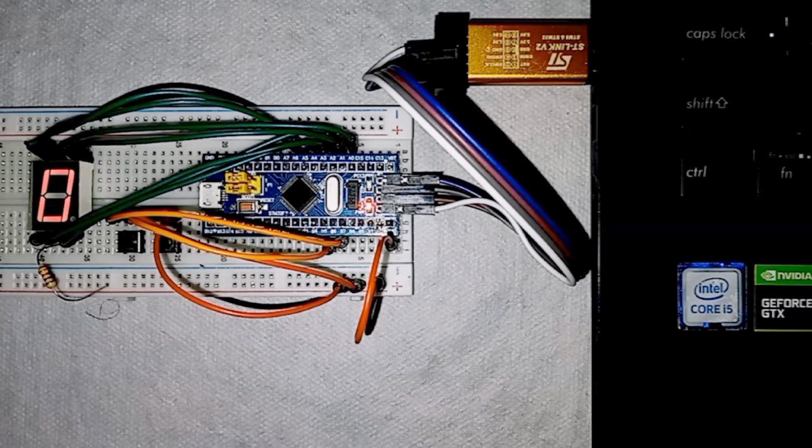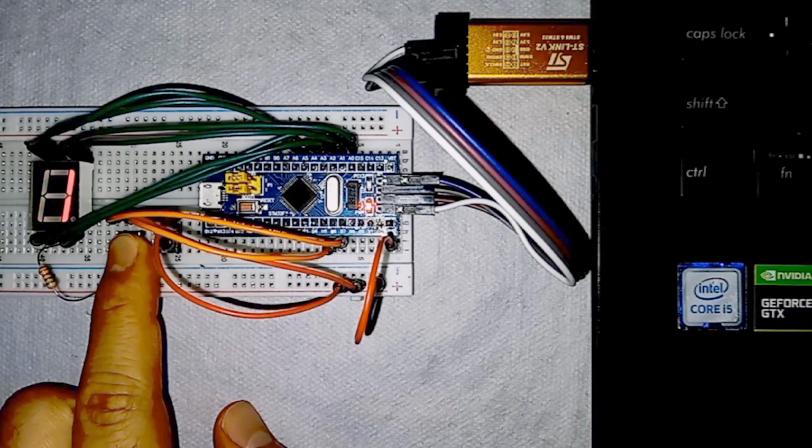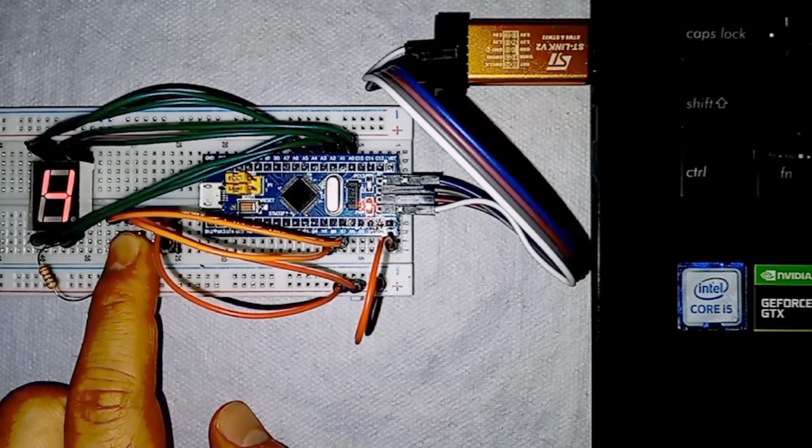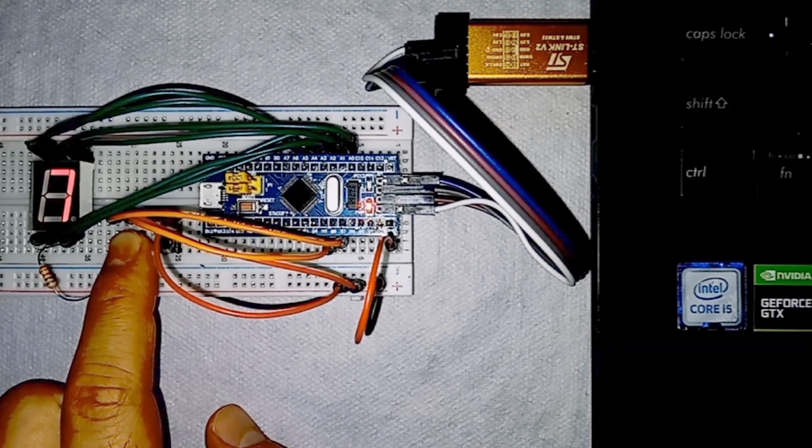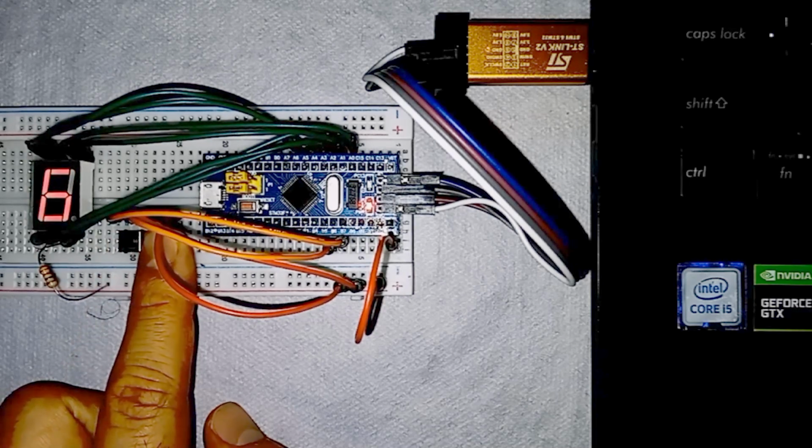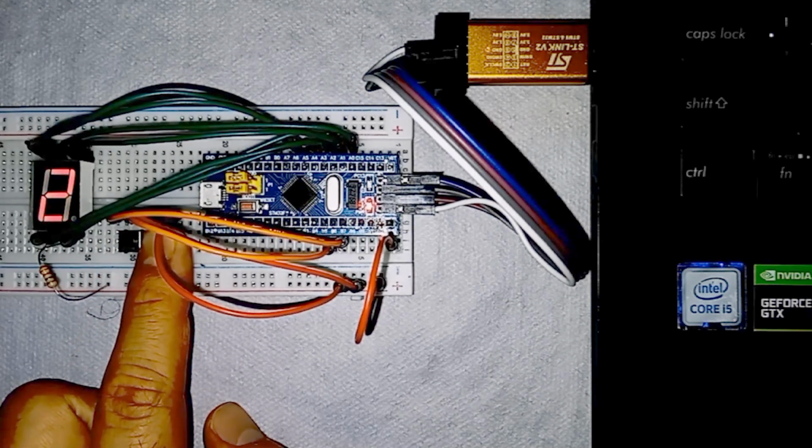And here is the final result of our project. By pressing the left side push button, it increases the display number by 1. On the other hand, by pressing the right push button, it decreases the display number by 1.